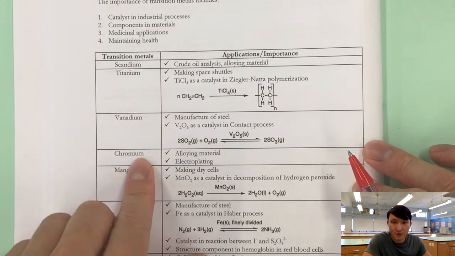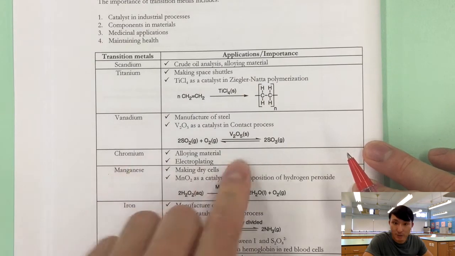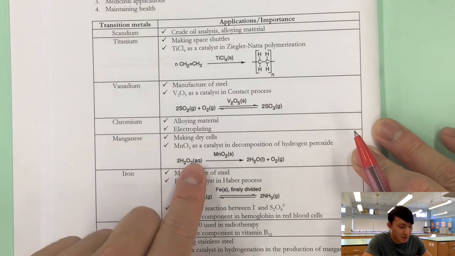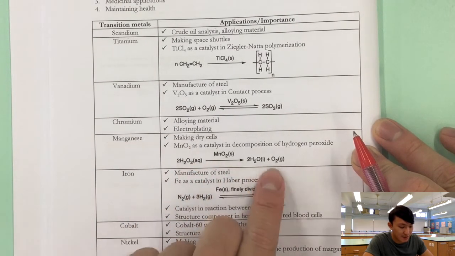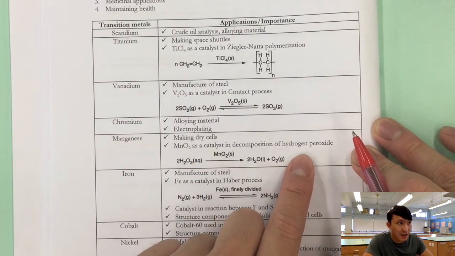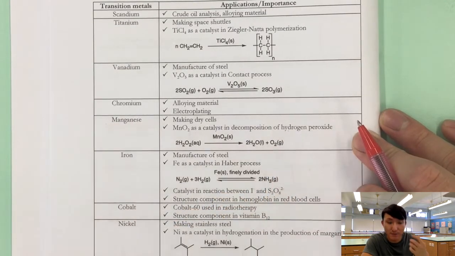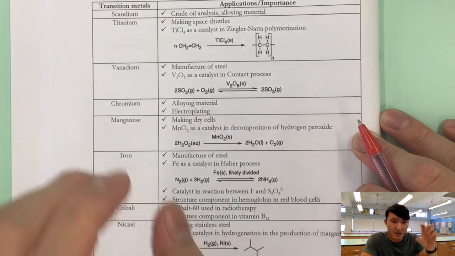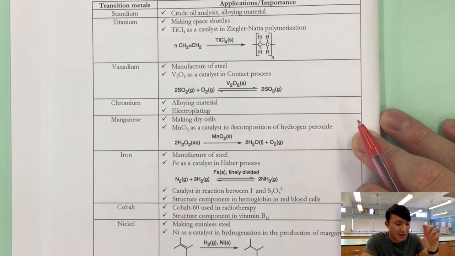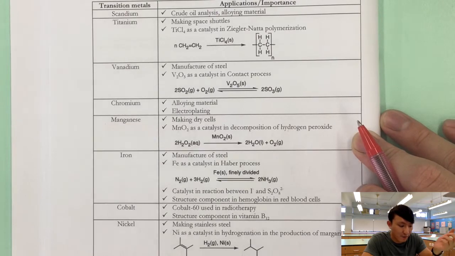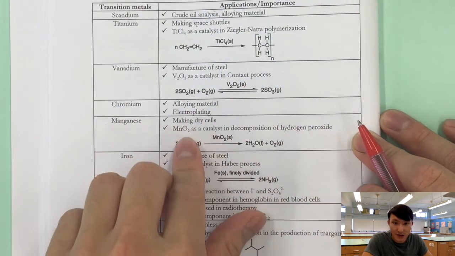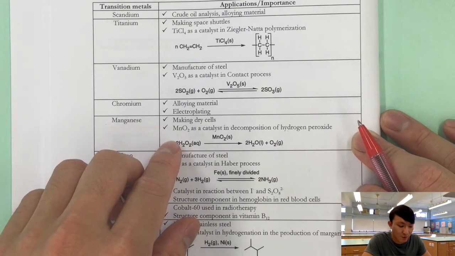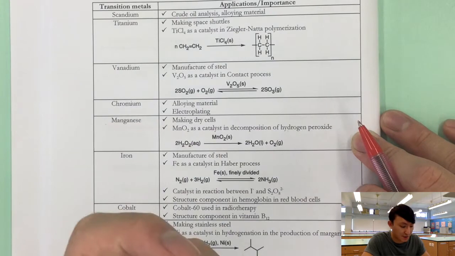Chromium, very beautiful appearance, can be used for electroplating. Manganese for dry cell, and this is also what I have mentioned as a catalyst to catalyze the decomposition of hydrogen peroxide, especially when you wear contact lens. Those monthly contact lens where every day you have to clean it after use, that cleaning bottle inside will contain a piece of manganese dioxide. So that really has daily life application involving the cleaning of contact lens.